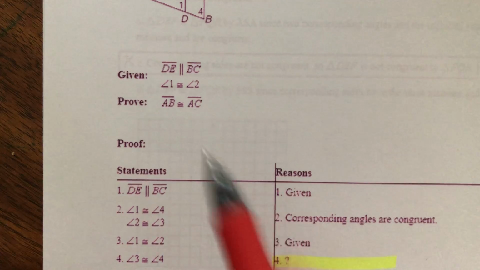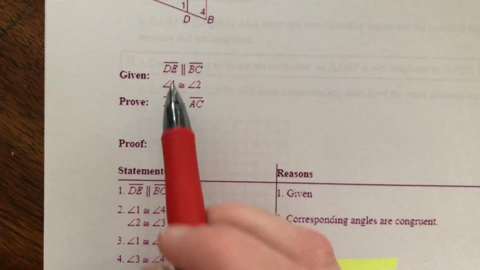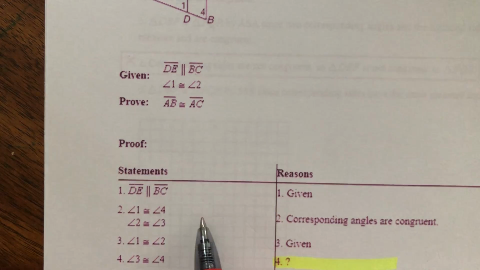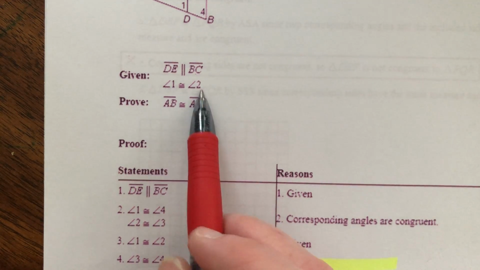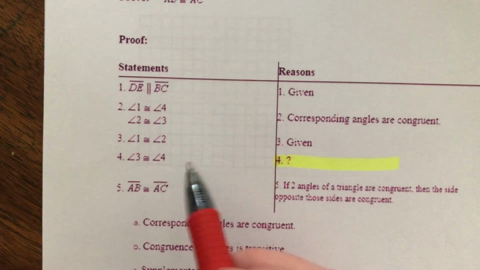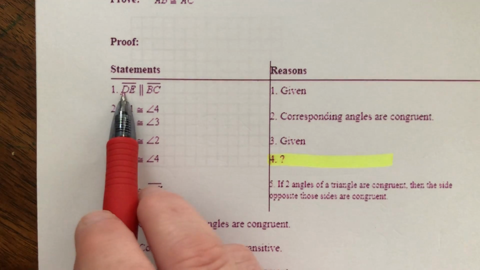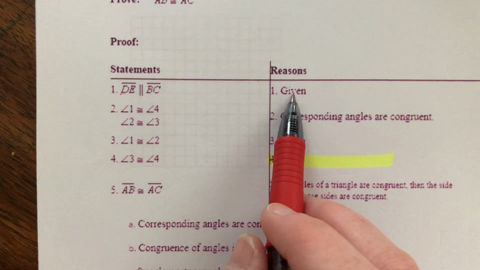Given the top here, it says DE is parallel to EC, these 2 lines that are marked parallel, and angles 1 and 2 are congruent, these 2 guys. So that's all it tells us in the given. In our proof, we're not writing the proof. They did the whole thing. We're just missing one little part. It first started with the parallel statement in the given.